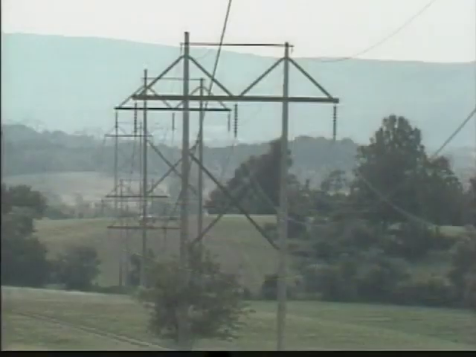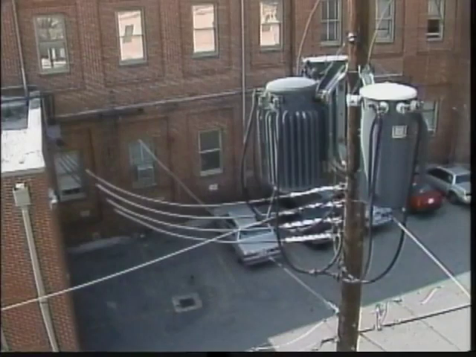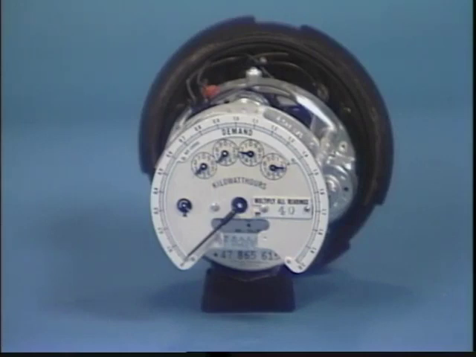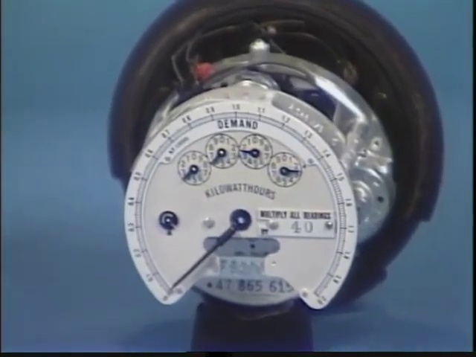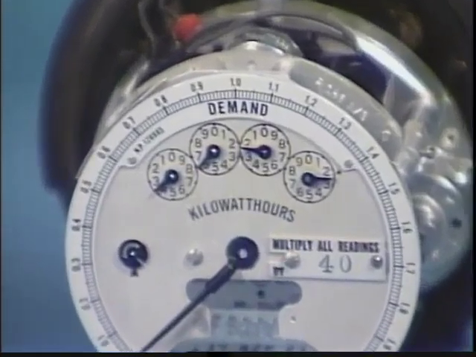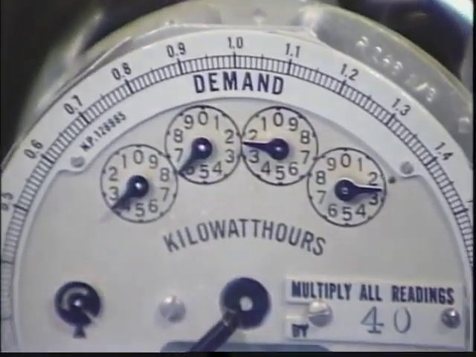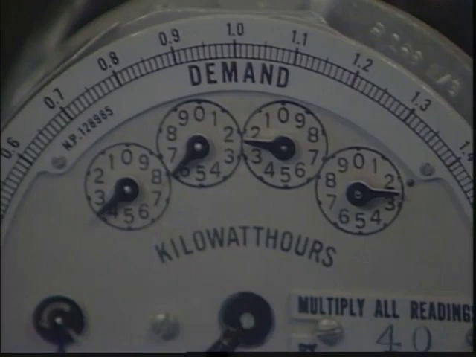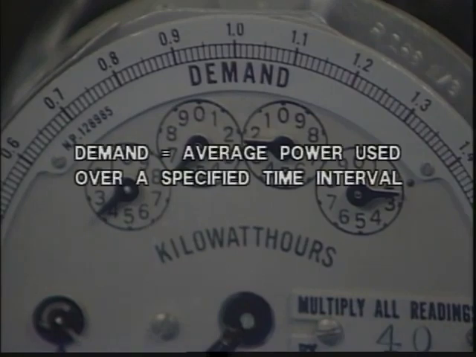That is, larger and more expensive, from the generator all the way down to the distribution transformer and customer service wires. In order to fairly cover the cost of serving customers with vastly different demand requirements, the concept of demand metering was introduced. For electricity metering, demand is the average power used over a specified time interval.